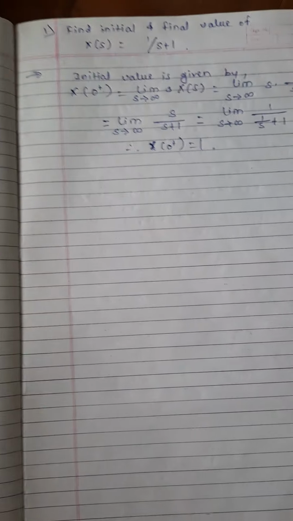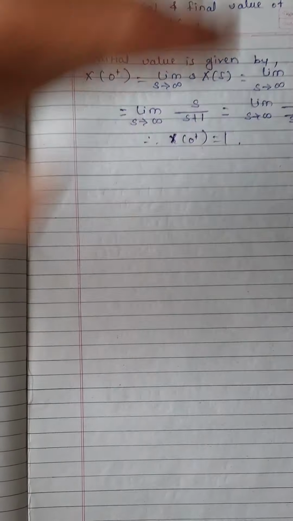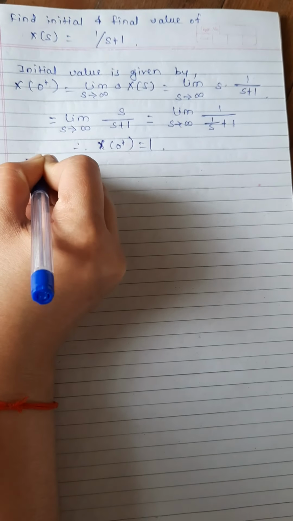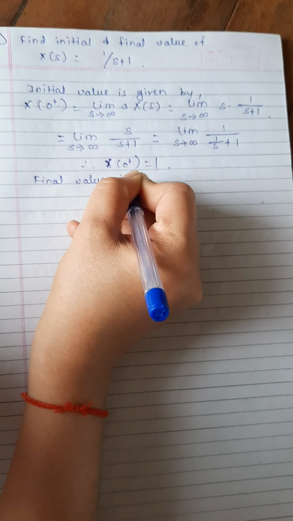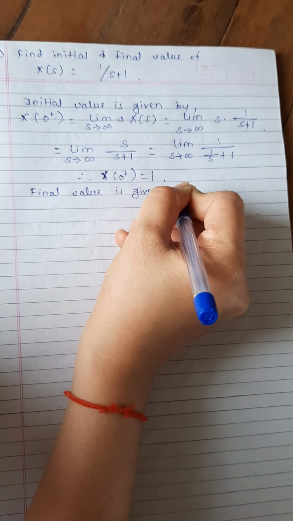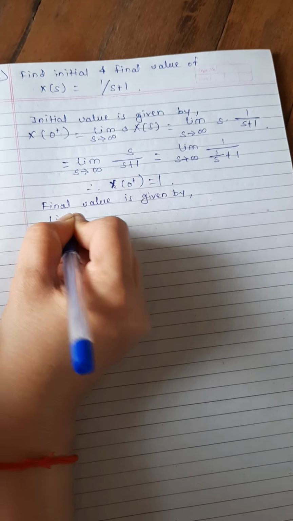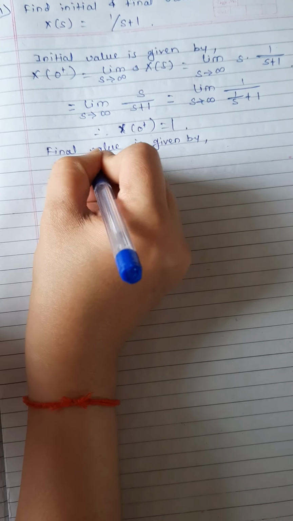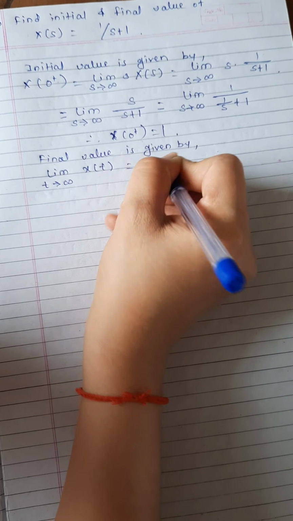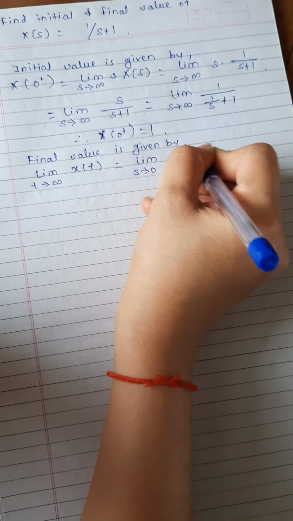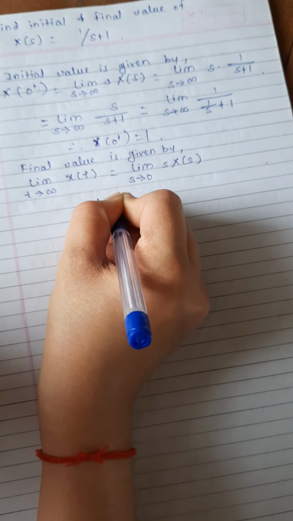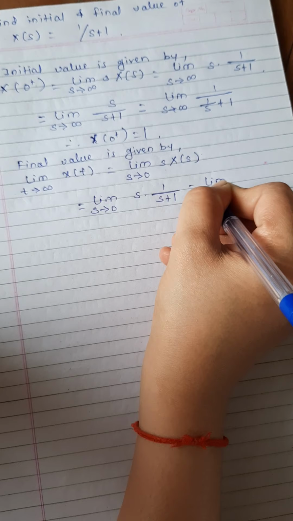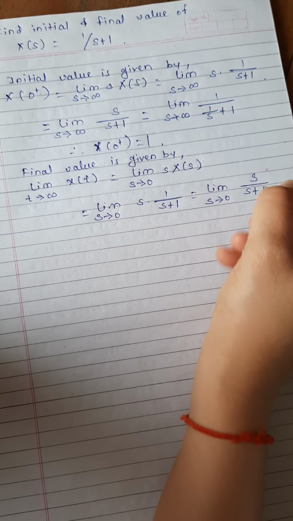Now we have to calculate the final value. So write down here, final value is given by limit t tends to infinity x(t) equal to limit s tends to 0 s X(s), which is equal to limit s tends to 0 s times 1/(s+1), which is s/(s+1).